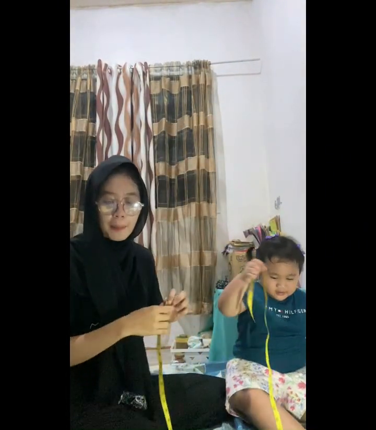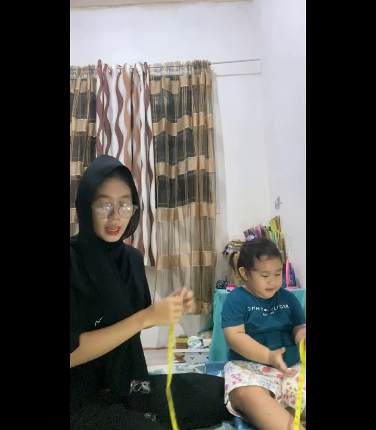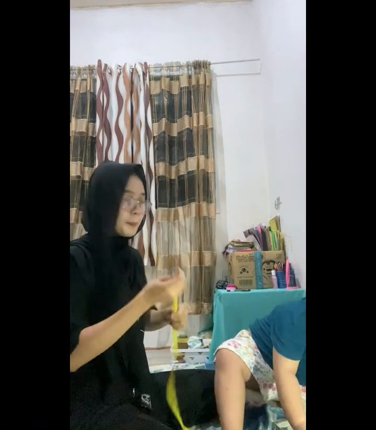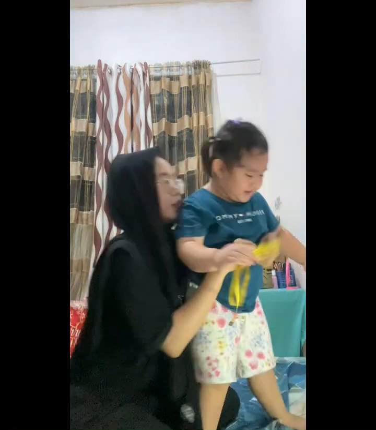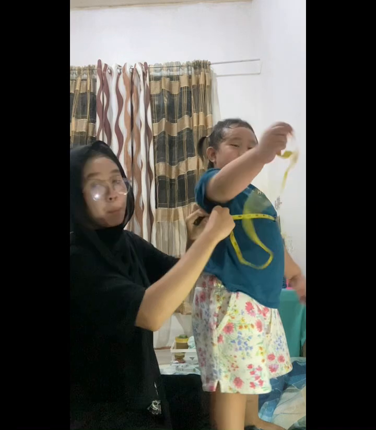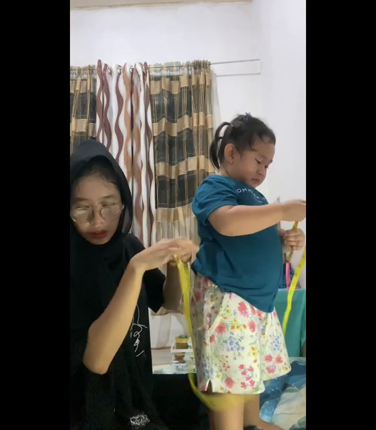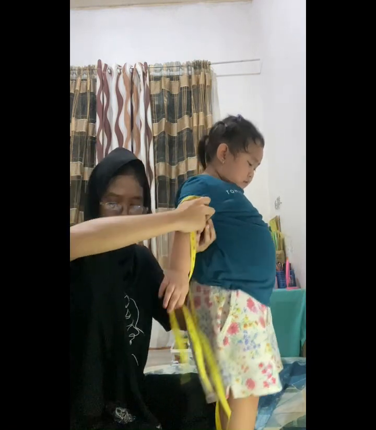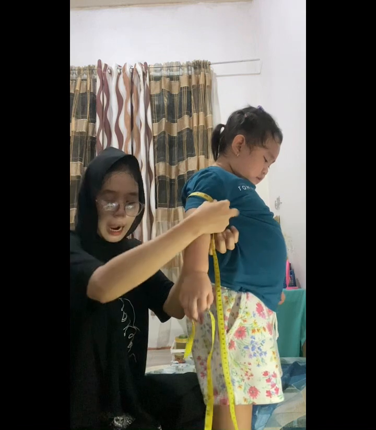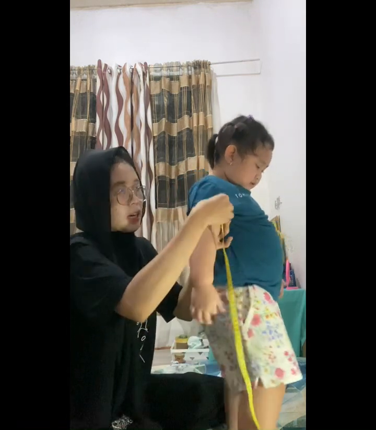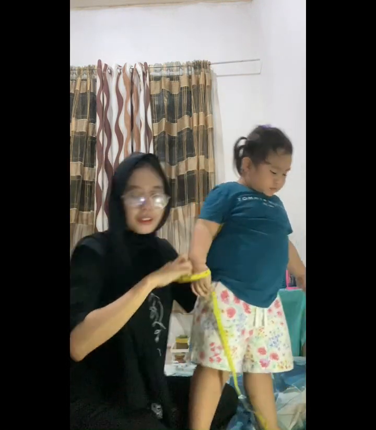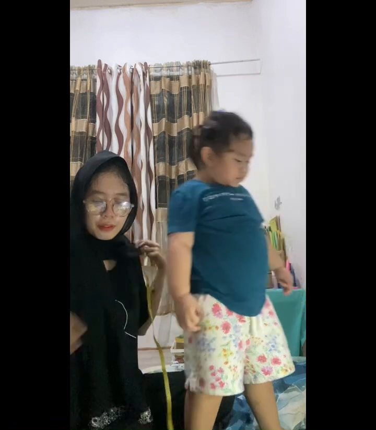Then next is the upper arm girth, which must be aligned from the armpit. So like this. It must be aligned from the armpit. This is the upper arm girth. It must be aligned from the armpit. So like that. The next, I forgot, we also have the biceps.